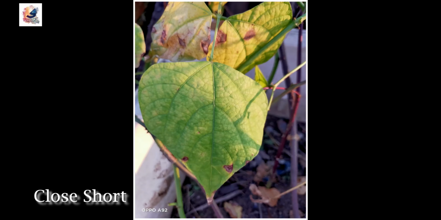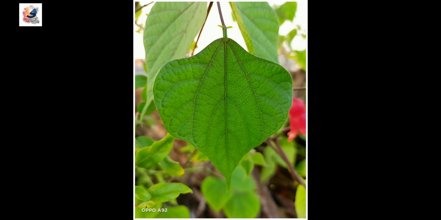I already did a camera comparison of Realme 5 and Oppo A92. The link is in the video description below. Go there and check this video.